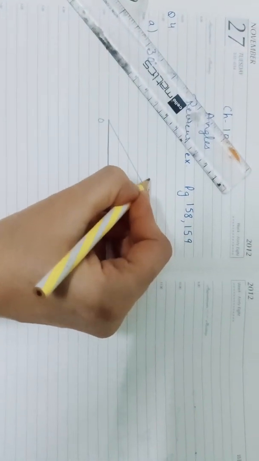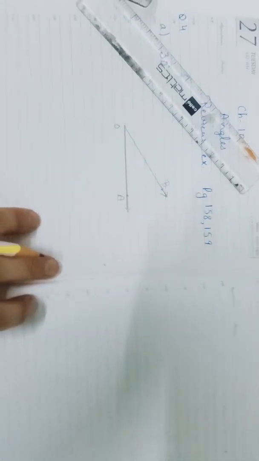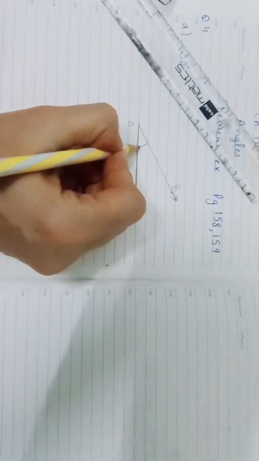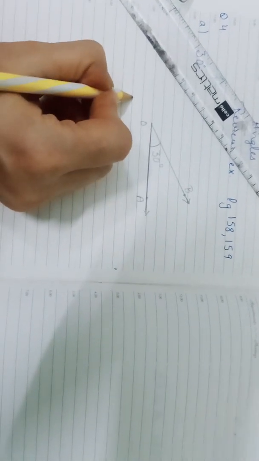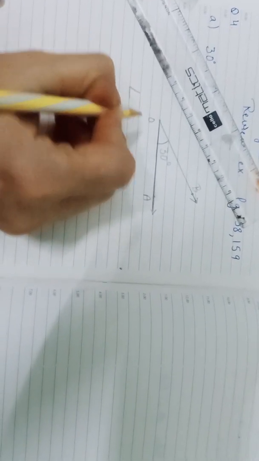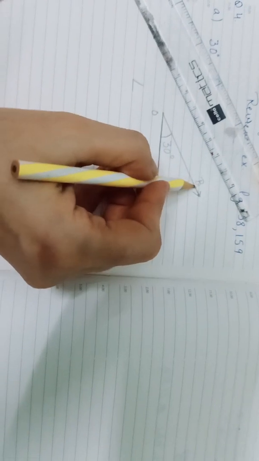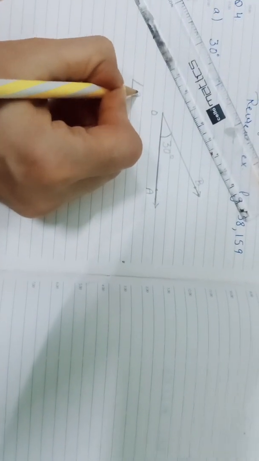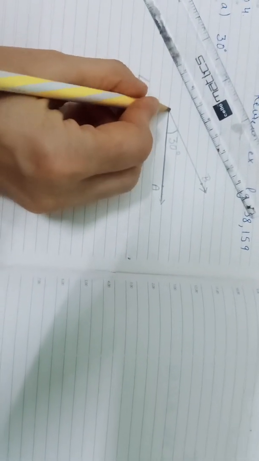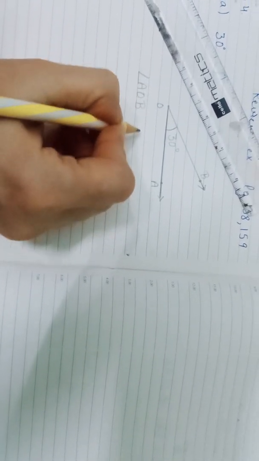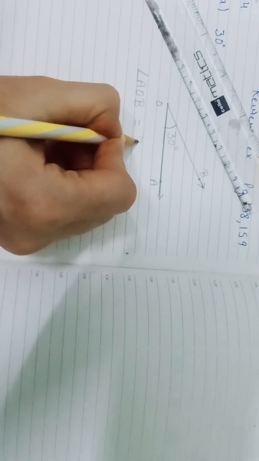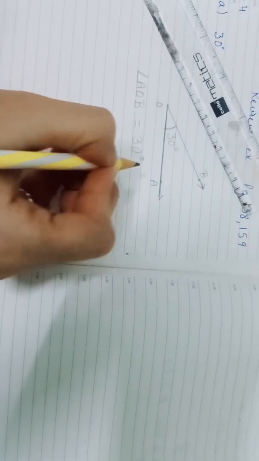You get another point, suppose B. So you get the angle of 30 degree, and you have to write the name of the angle. Start from A or start from B. I start from A, common point in the center O, then B. That is of 30 degree.